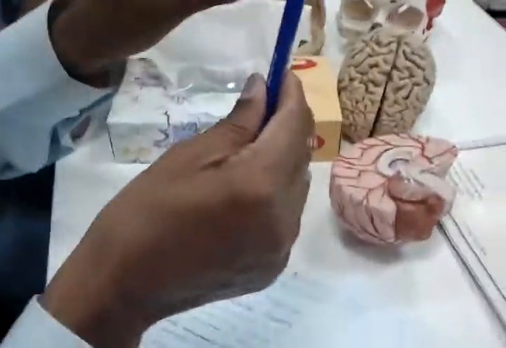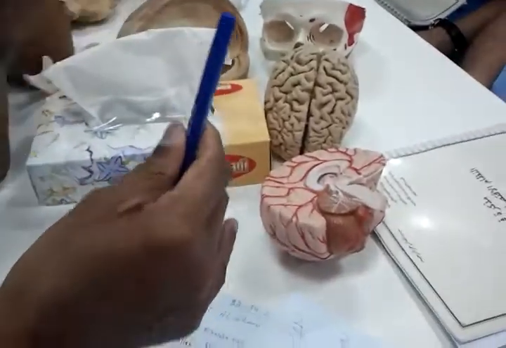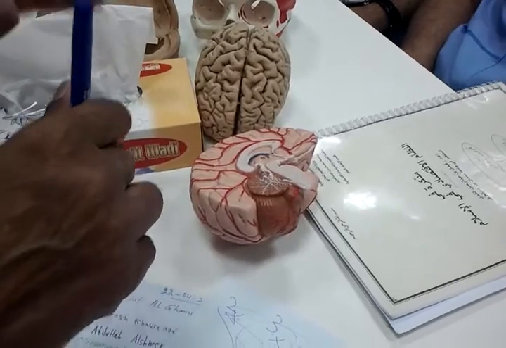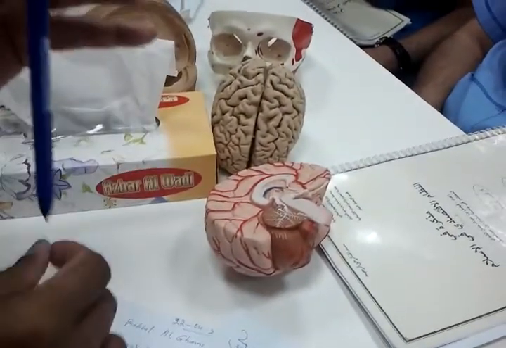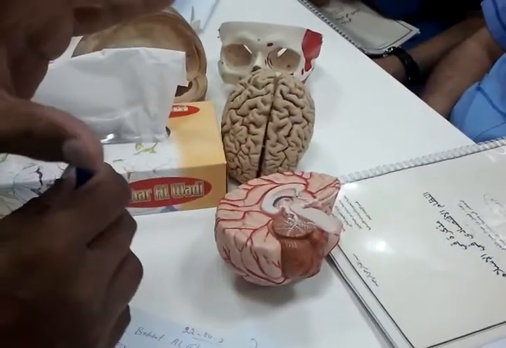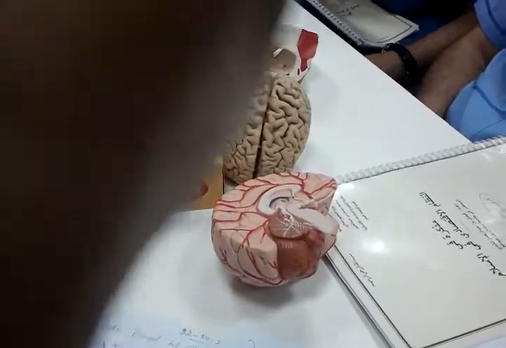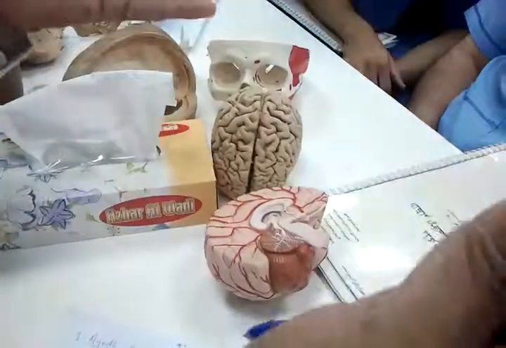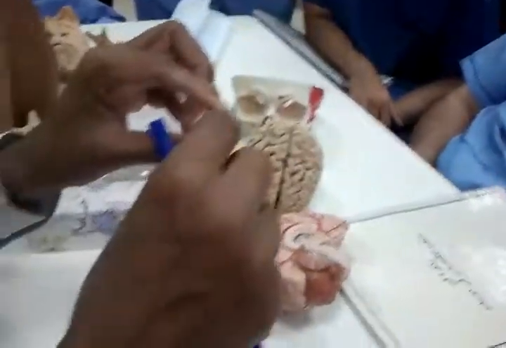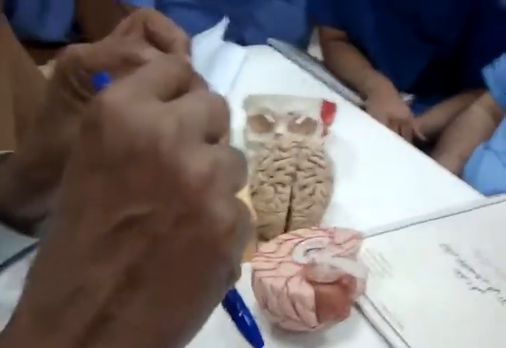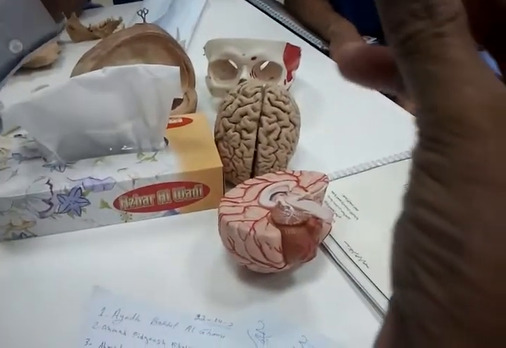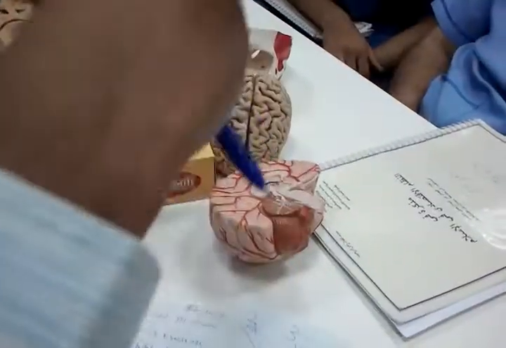So the portion which is present in the forebrain forms the two lateral ventricles and the third ventricle, because the forebrain has two parts: the cerebrum, two cerebral hemispheres, and the diencephalon. So the cavity in the diencephalon is the third ventricle, and the two cavities in the cerebrum are the two lateral ventricles. They communicate with the third ventricle.